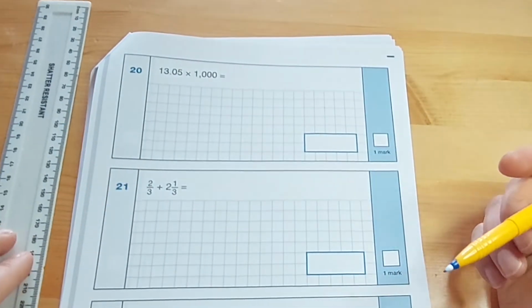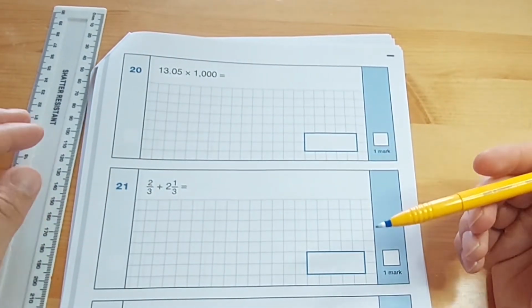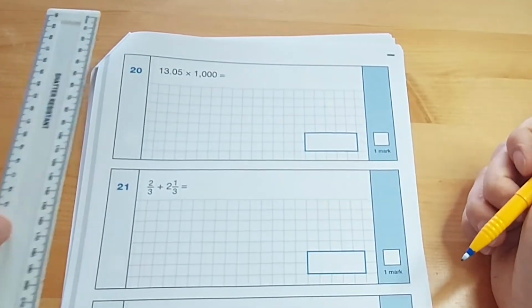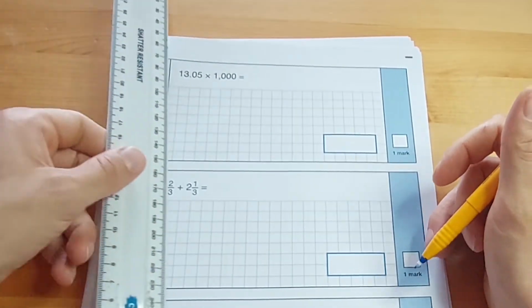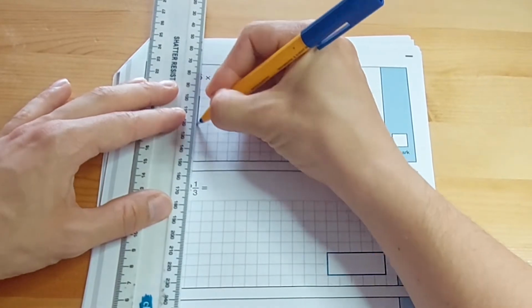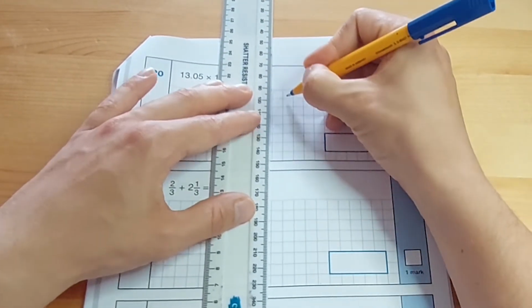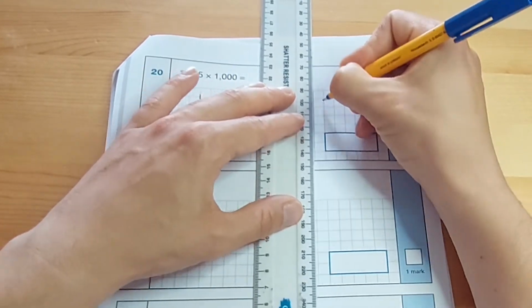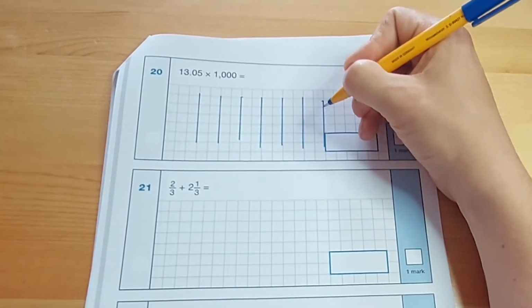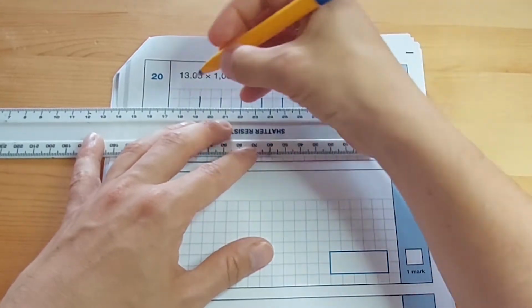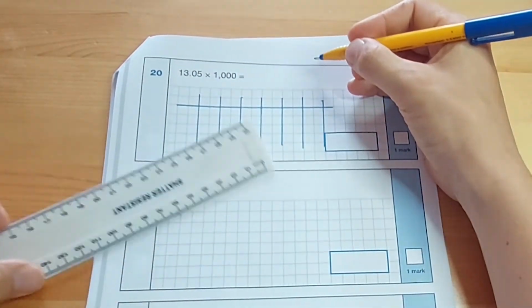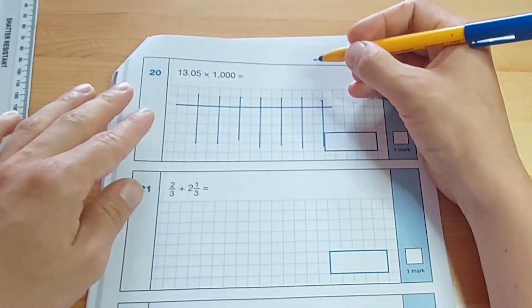Question number 20. Once again, we've got a number here and we're multiplying by 1,000. So as with before, I'm encouraging the children to draw their place value chart out. We're working with thousands here, and we're going to be multiplying, so we're going to be going up. So I need to make sure I've got enough columns on this side.